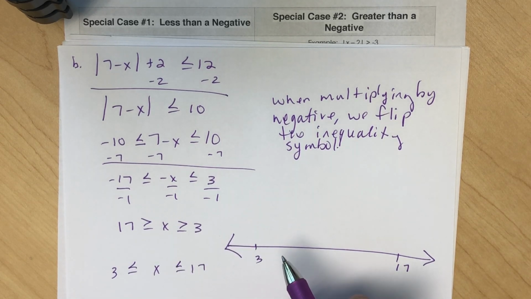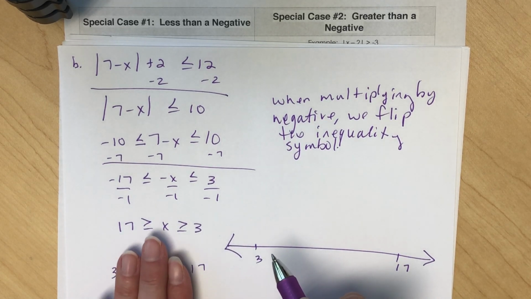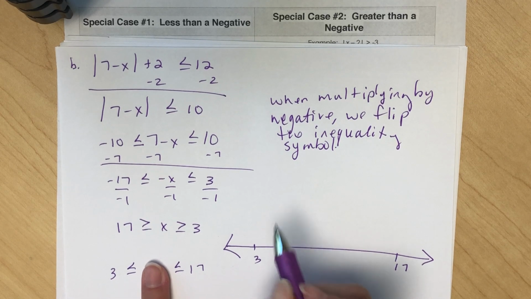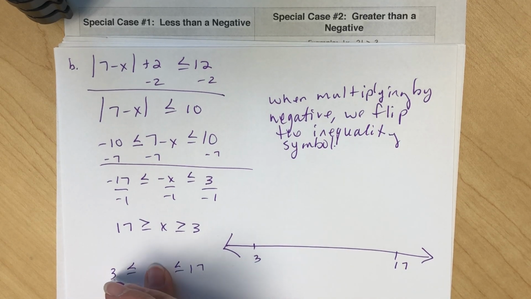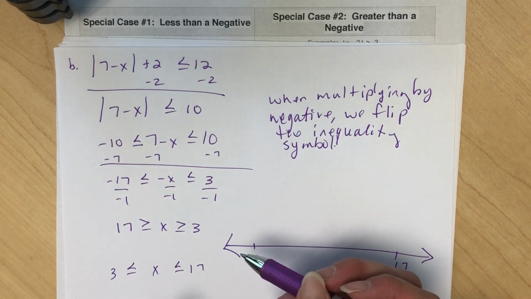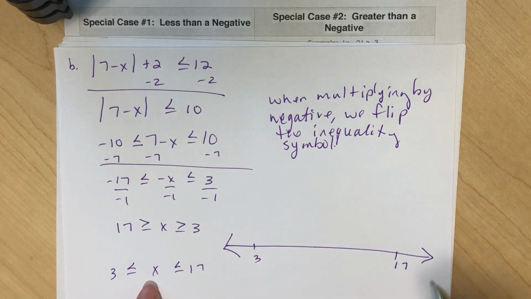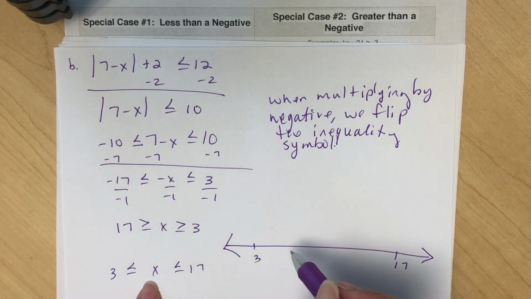If you get confused by that, you can always just cover up the x and ask, is 3 less than or greater than 17? 3 is less than 17, so it's going to be less thans. These symbols are always going to be going in the same direction. They're going to agree. So x is between 3 and 17. Now it looks a lot better.